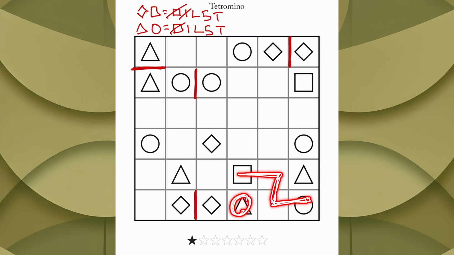We could not fit it into any other tetromino. There's no valid way of getting it in there, because if we come along here and up here, where do we go next? Anywhere else we go is going to end up hitting another symbol. So what that's telling us is that we cannot pair this circle with this square. It's got to be paired with a triangle. And immediately that reduces our options, because we can't have an I shape. So we can cross out the I as a possibility.